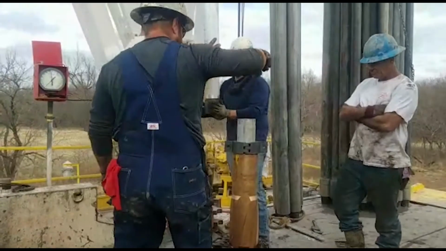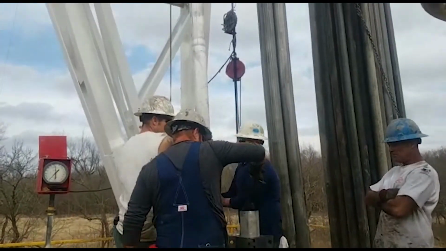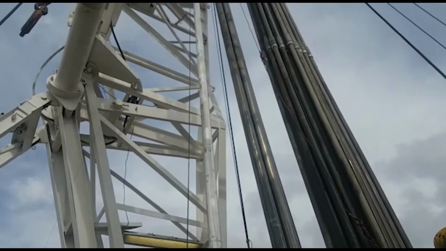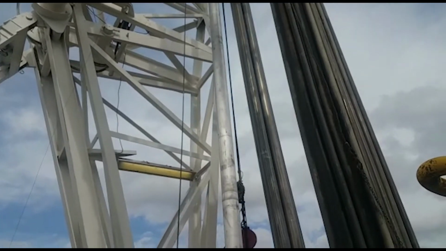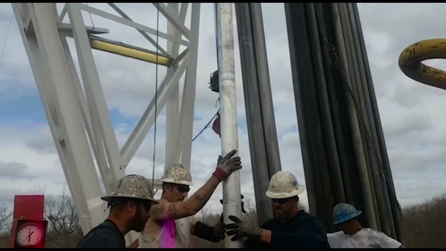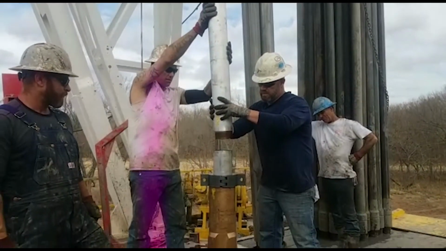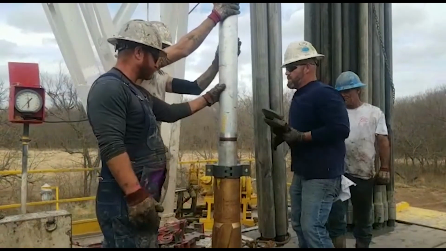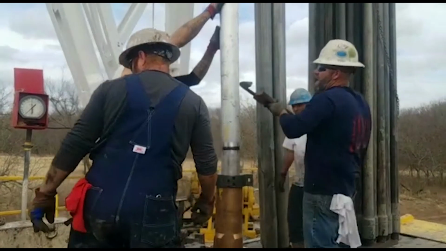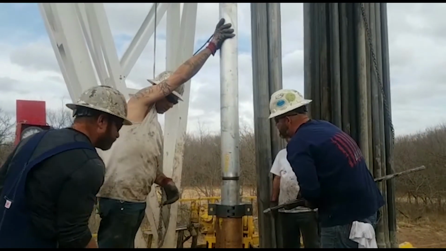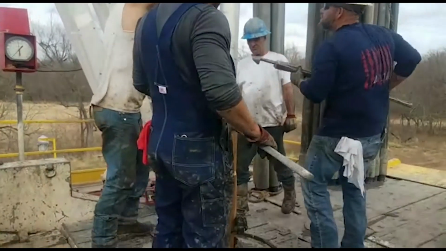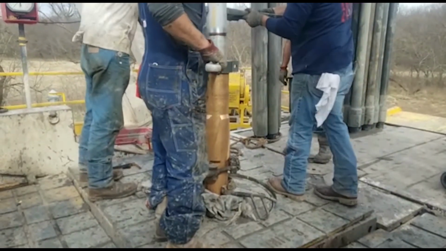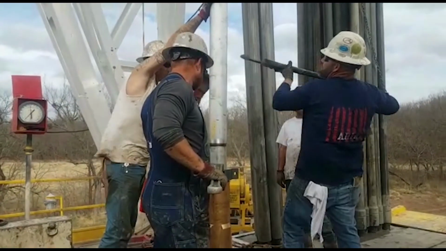This is the second 30-foot barrel. It will be attached to the first one to give us a total of 60 foot of aluminum barrel inside the coring assembly. It's torqued up. This will be slid down in the assembly that's there, giving a total of 60-foot coring assembly with a 60-foot aluminum barrel inside of it.